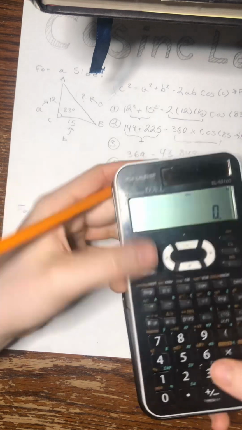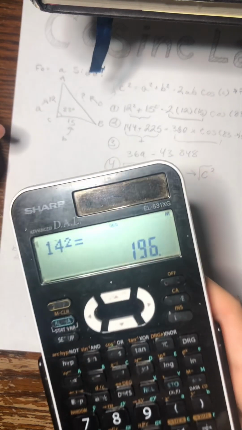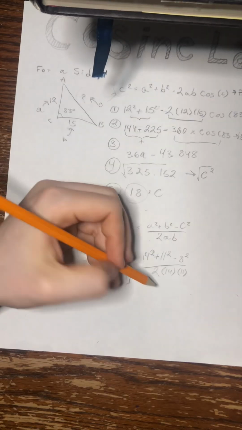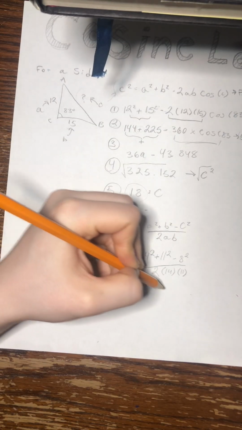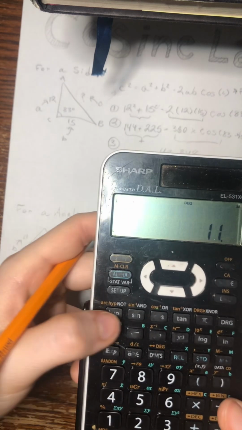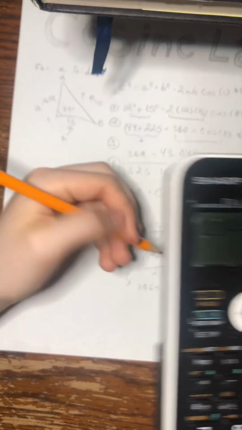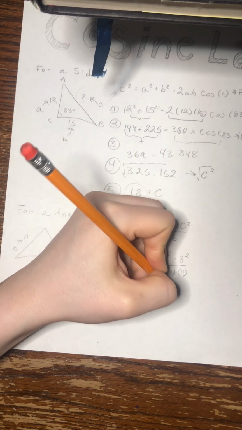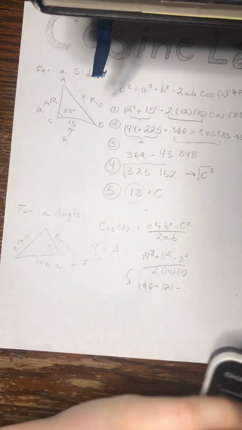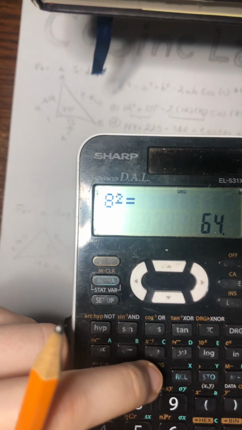14 to the power of 2 is 196, so we go 196 plus 11 to the power of 2, which gives us 121. 121 minus our 8 to the power of 2, which gives us 64.